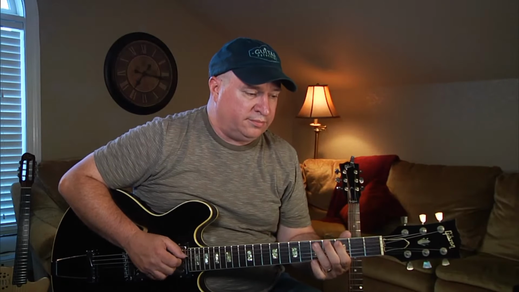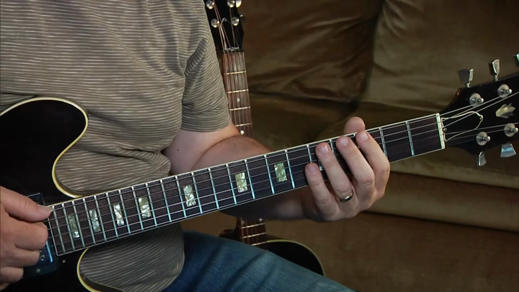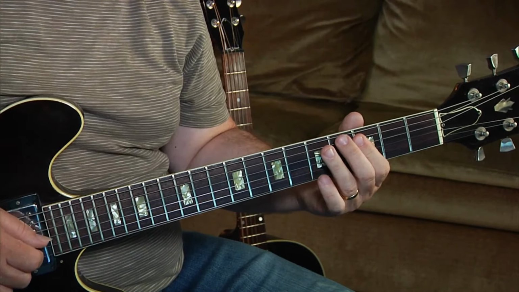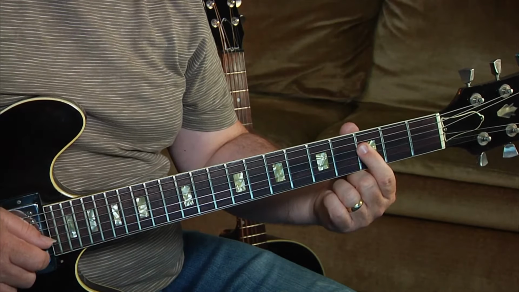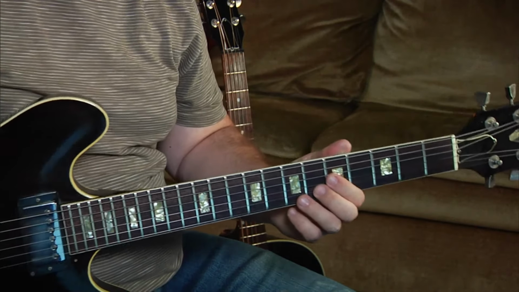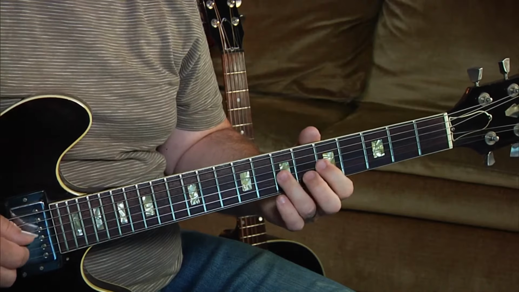Now I added another little note in there, so we're starting to talk about variations. So I start on the root, and then I shift up 2 frets and finish out the rest of the lick. Which happens to land me right on this F with my first finger again. I shift up 2 frets and play that pattern.